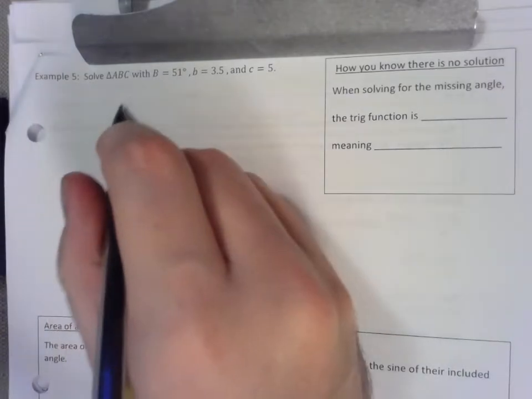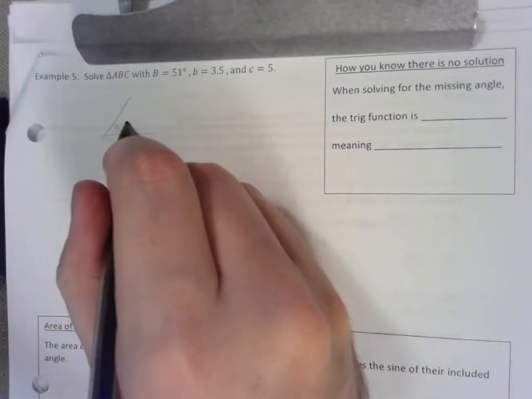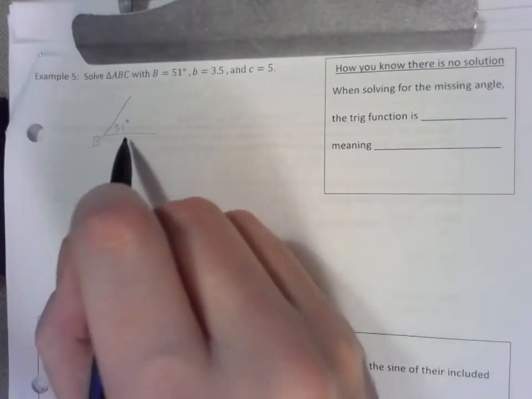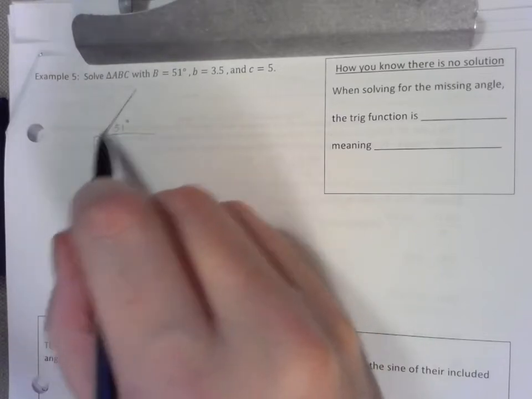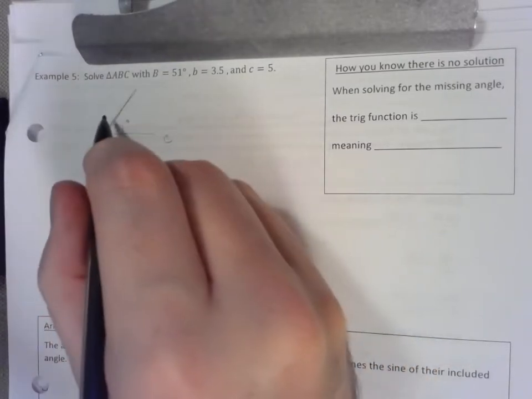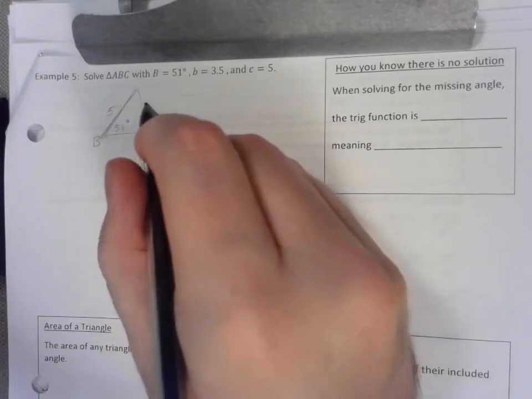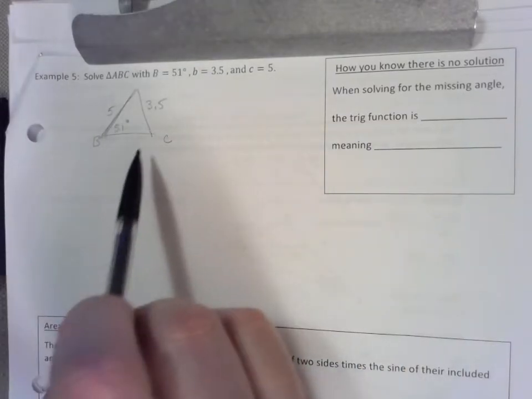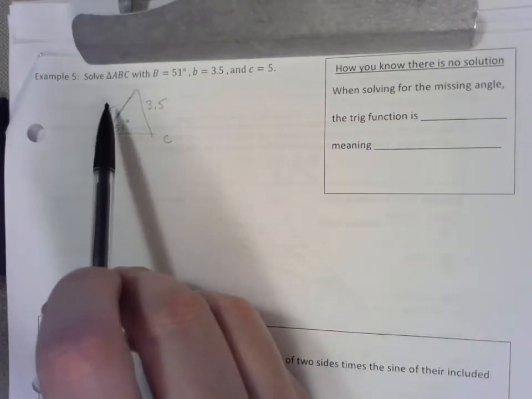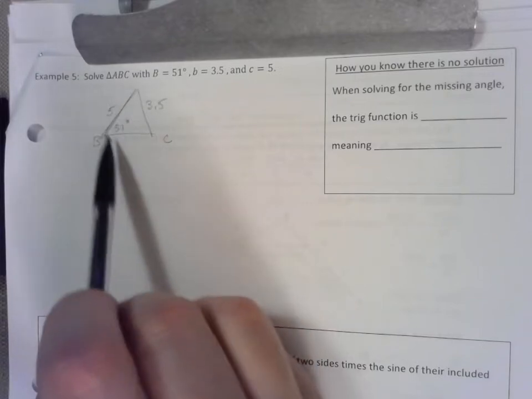No matter how I drew this, I'll do 51 degrees down here. I'll do a kind of longer side next to it. We'll call this C. We'll call this 5. And we'll make this 3.5. Okay, when you have small side, long side, angle, I'm still going in this counterclockwise direction.